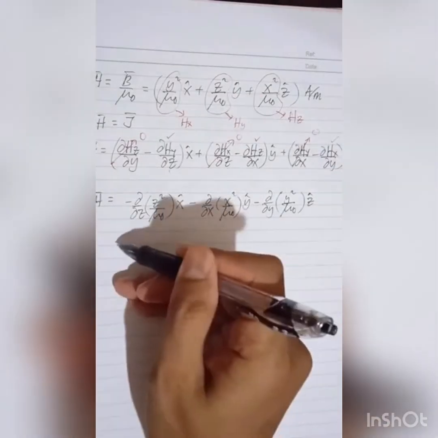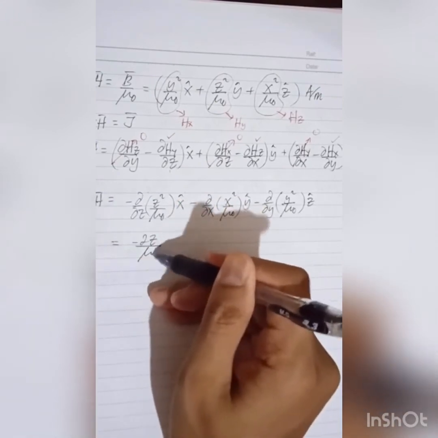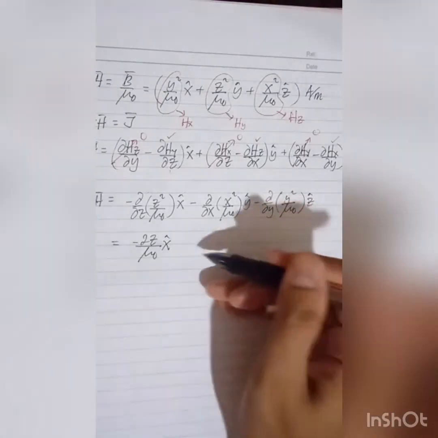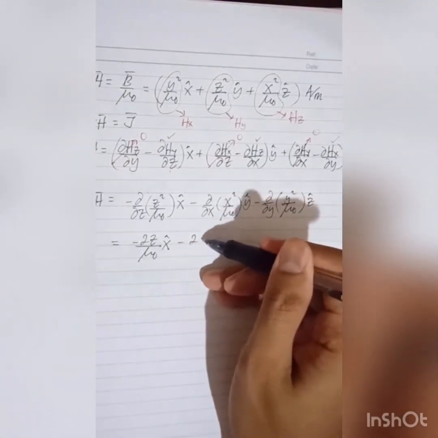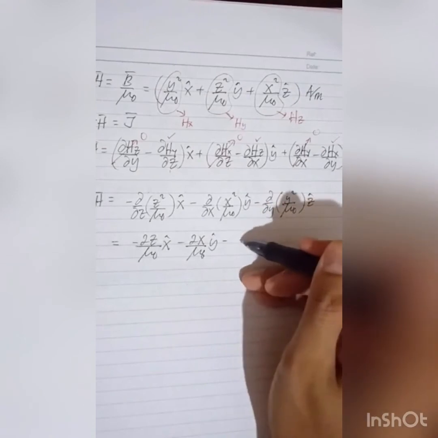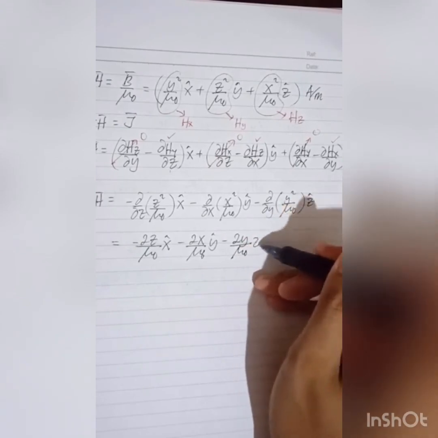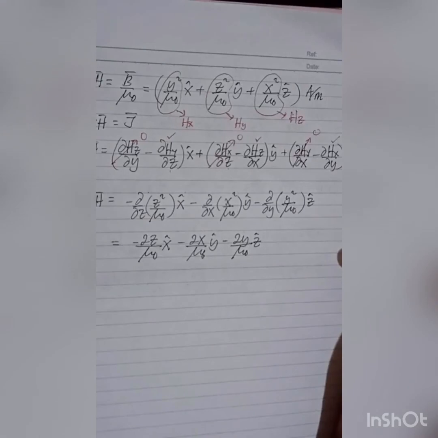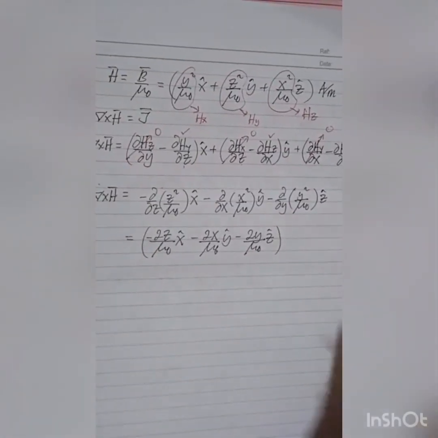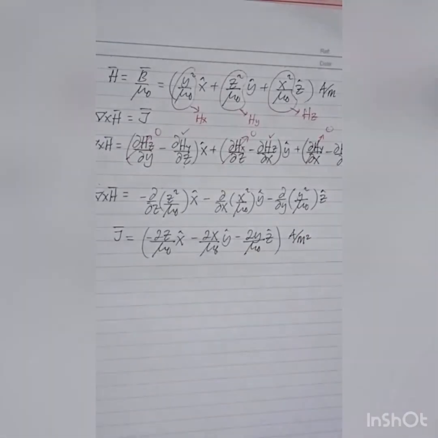So if you proceed, you can have this final answer: negative 2z over mu naught in the x direction, and negative 2x over mu naught in the y direction, minus 2y over mu naught in the z direction. So this whole term is actually our J, which is our volume current density as required by the equation, and this one will have unit of ampere per meter squared.